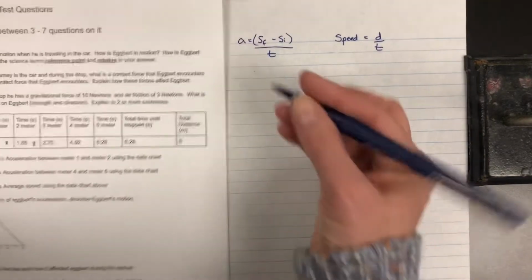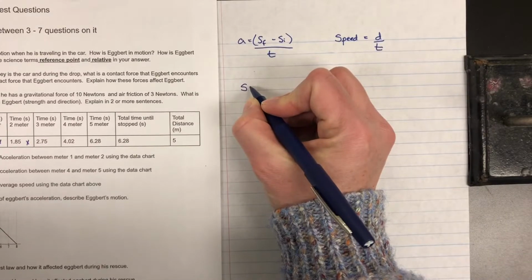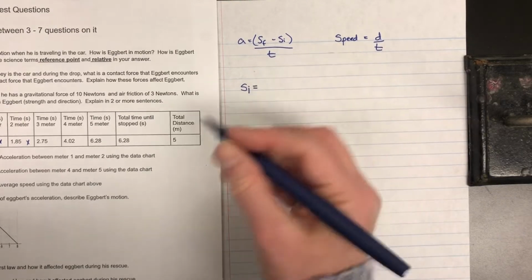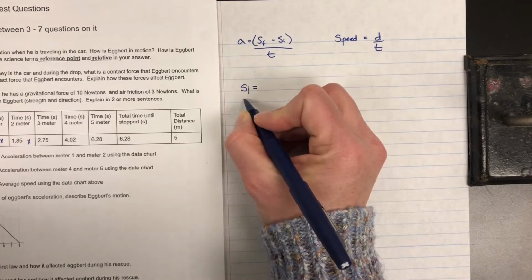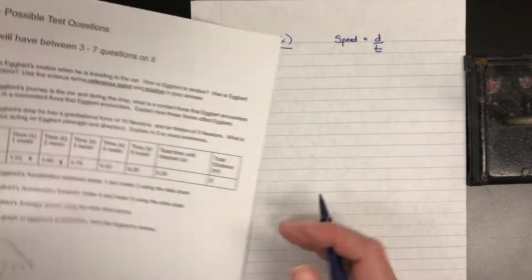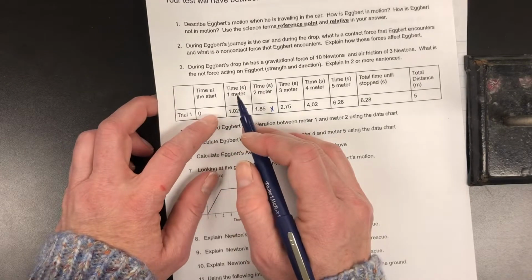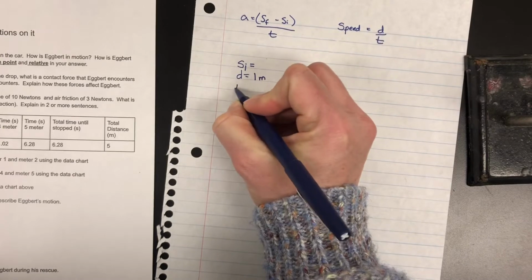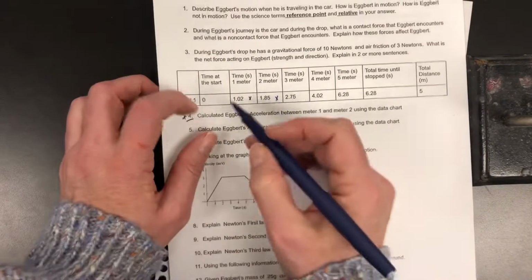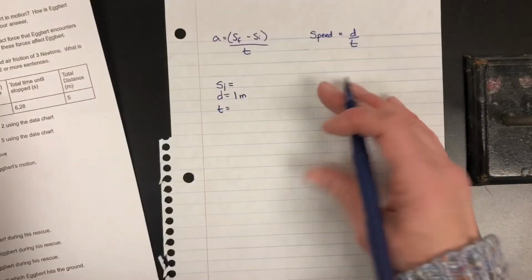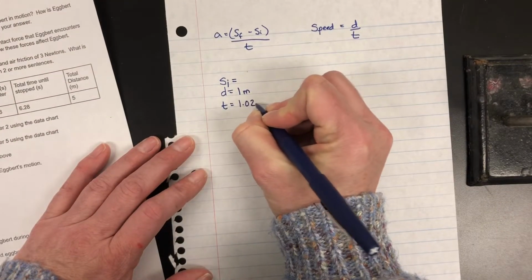Okay, so our speed for the first meter, we're gonna call that our speed initial, is going to equal, so let's find our variables. What's our distance? So it's going from 0 to 1 meter, so our distance is 1 meter. And our time, we go from 0 to 1.02 seconds. So our time is 1.02 seconds.